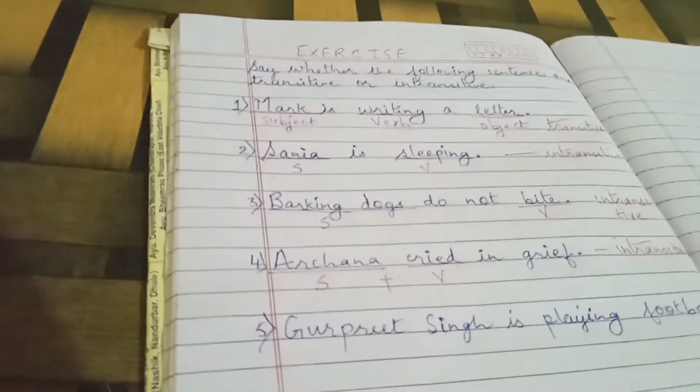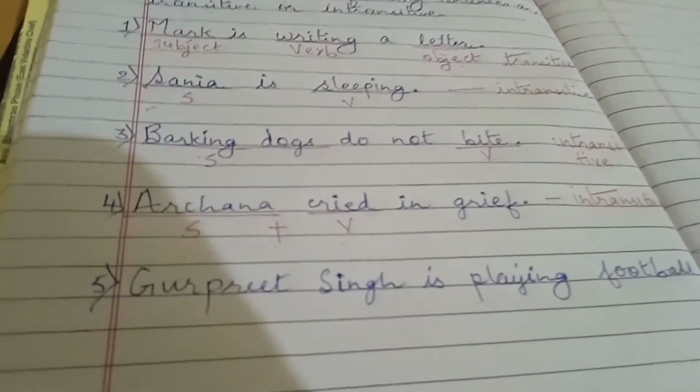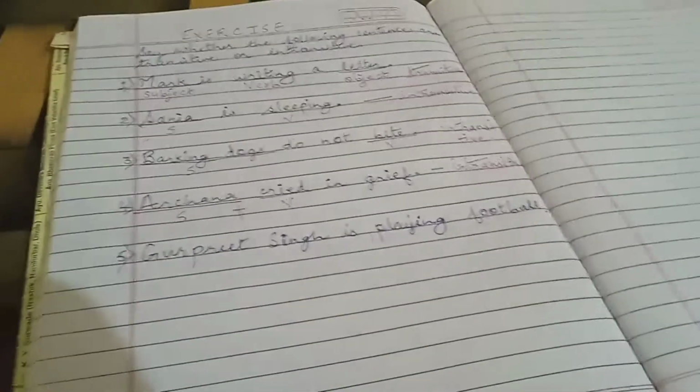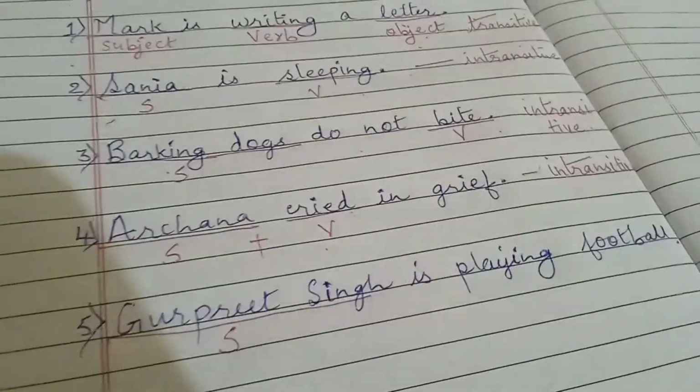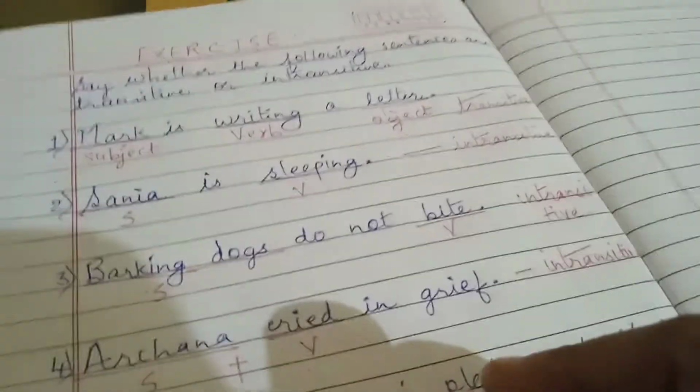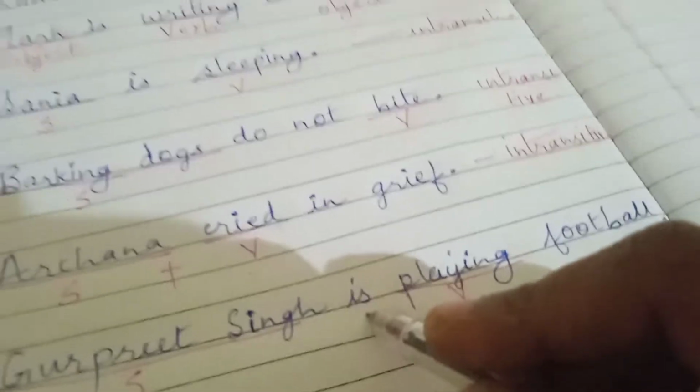Then, Gurpreet Singh is playing football. Gurpreet Singh is the subject. Is is an auxiliary verb.